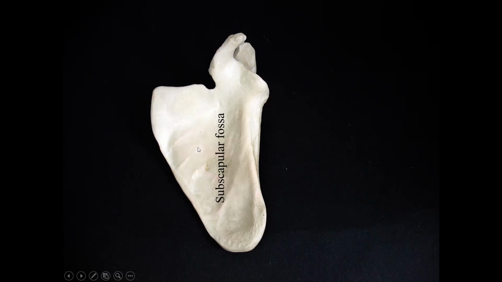But this is an area here where it's all muscle. So the subscapular fossa, this is what rests on top. This is the surface in contact with, or would be in contact with, the ribs. It's resting on the ribs.